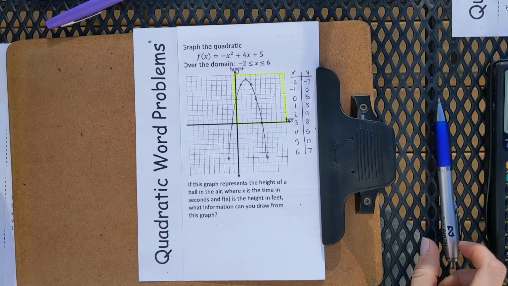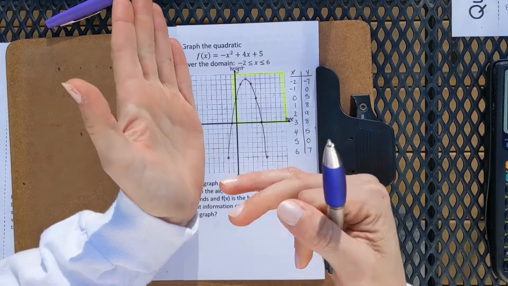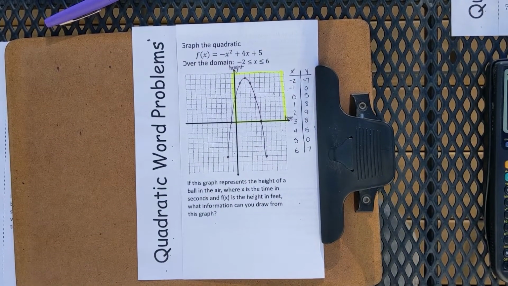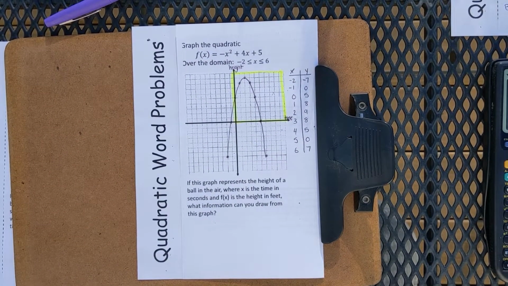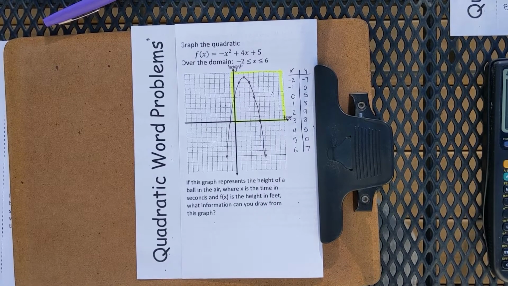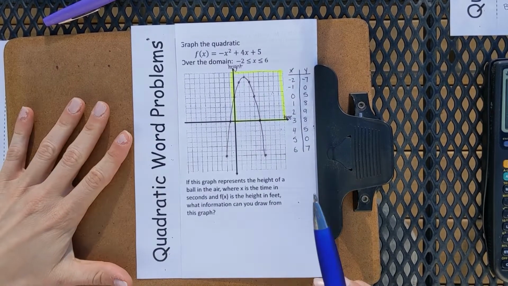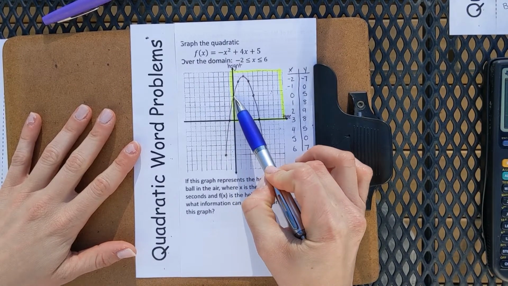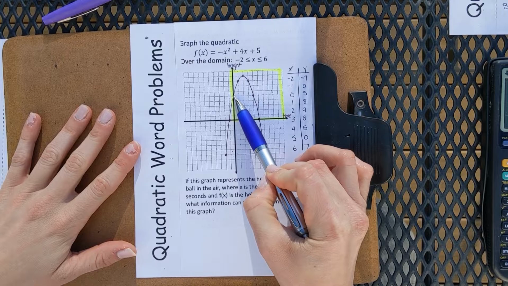Okay, so take a second, pause the video, and think about it. What does that picture tell us about the ball? All right, I can pick up on three and a half things. I count them as 3 things, but there's really 2 pieces of information in one of them. The first thing that I notice is that if this was a ball, it starts here, which is interesting. It's not starting on the ground.